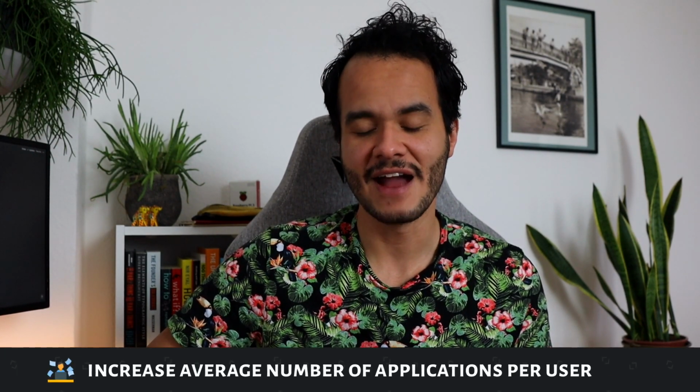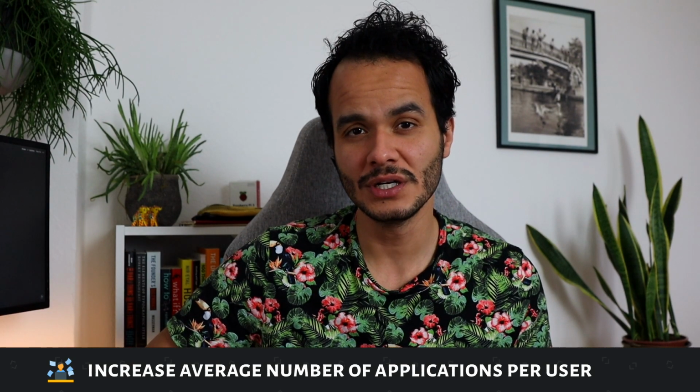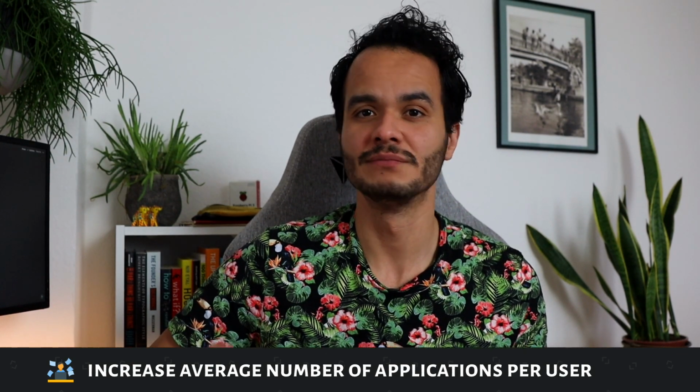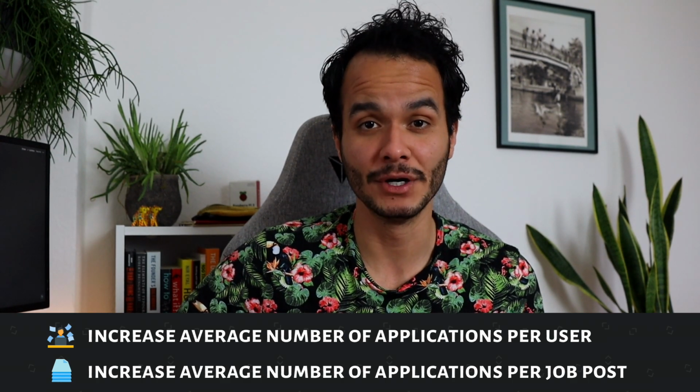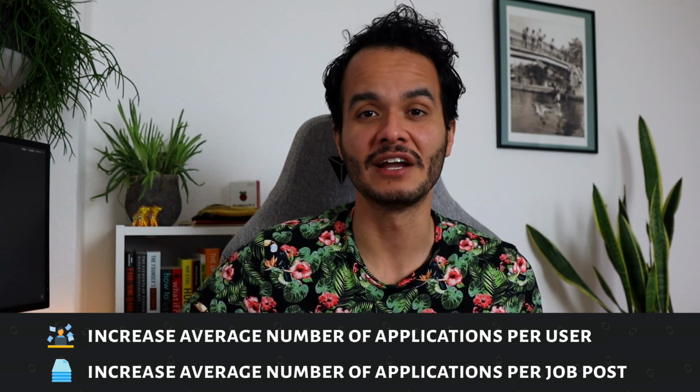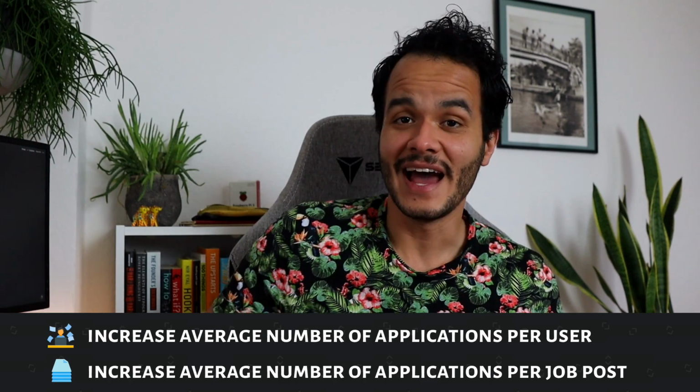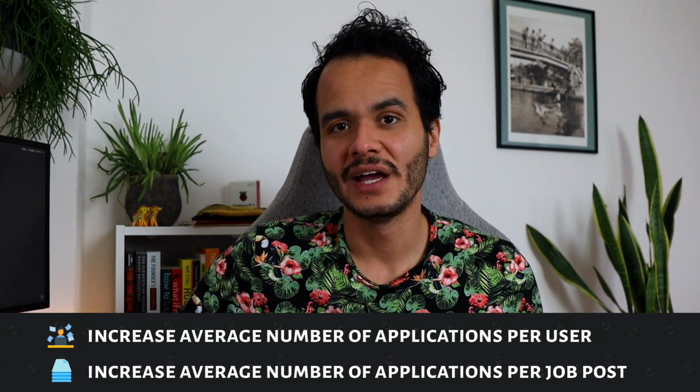So those are my two North Stars. Increase the average number of applications per user so that they're more likely to find a good job, and increase the number of applications per job post so companies can take their pick from a lot of applicants. And that's that. Now I know who I'm designing for and what I'm trying to help them do. Now I can start to plan out how visitors will actually use these features from beginning to end.